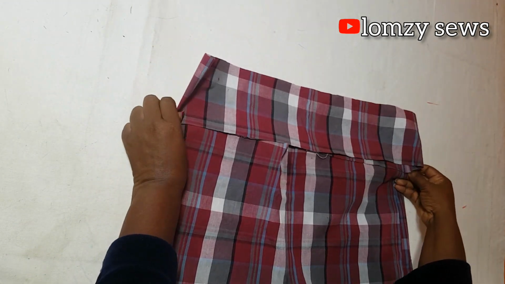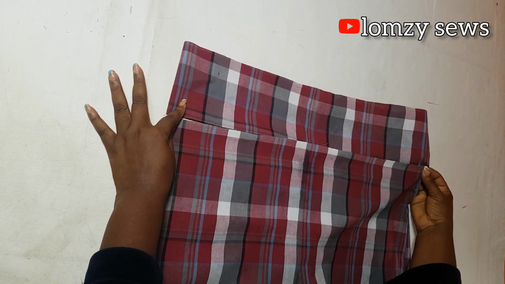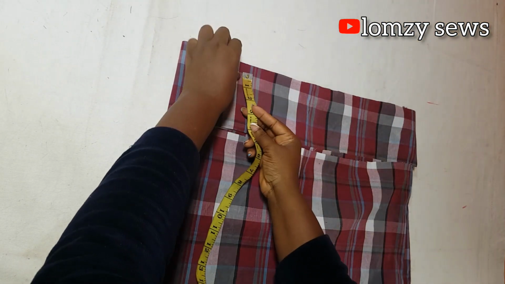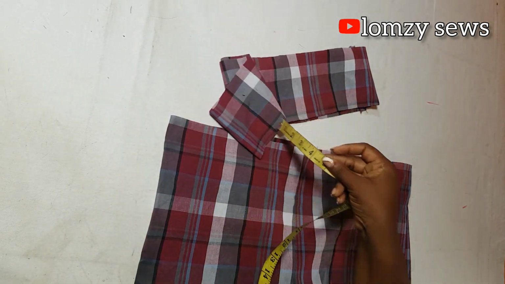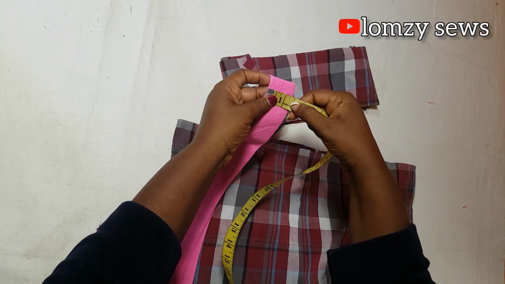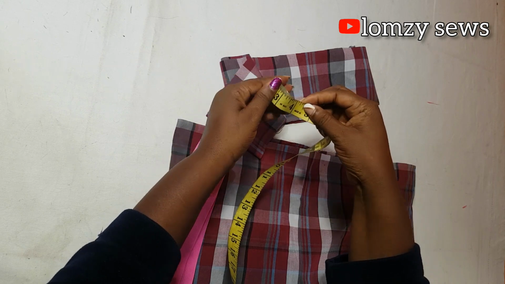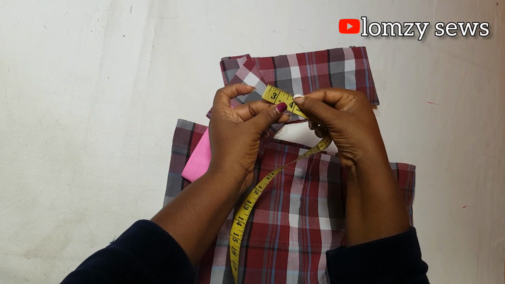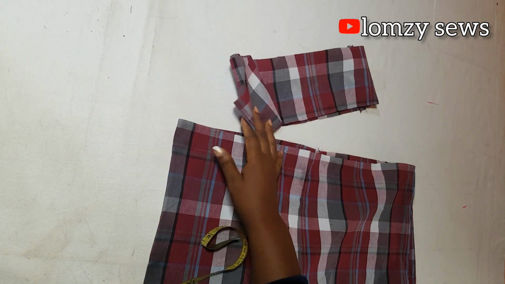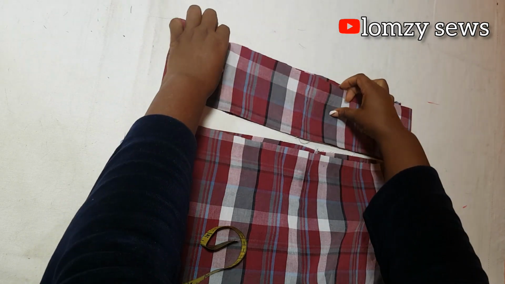So I make sure the elastic casing is the same width as the waist of the shorts. Can you see? And then the length of the elastic band I use is 4.5. My elastic band, the width of the band is 1.5. If you fold it, it will give you 3 inches. So I added sewing allowance and 1/2 inch easing allowance, so that's what made it 4.5. So it depends on the length of the elastic you're using.